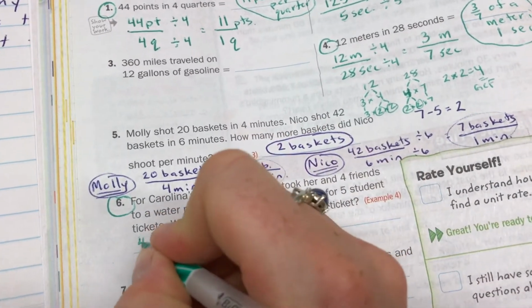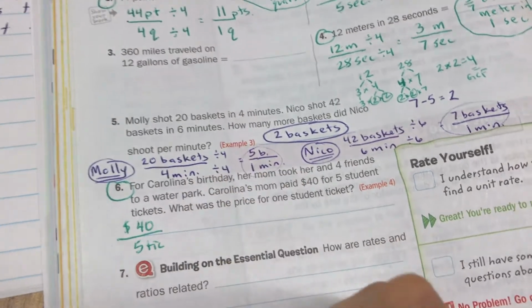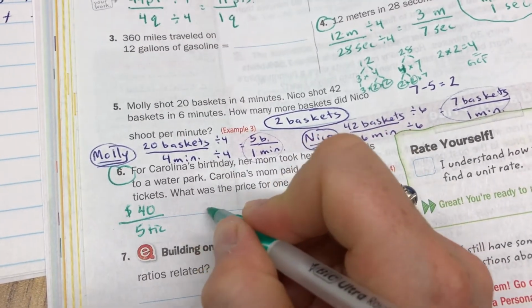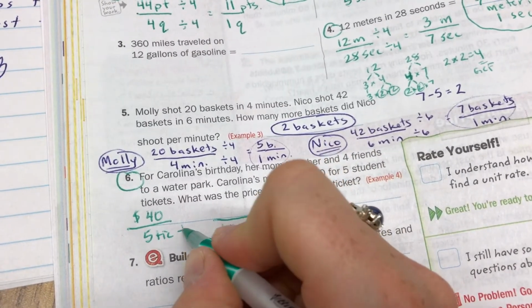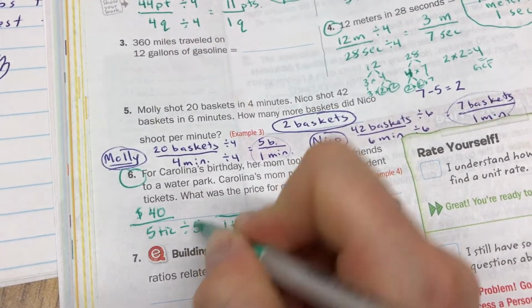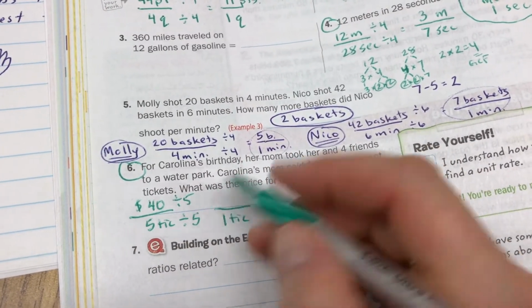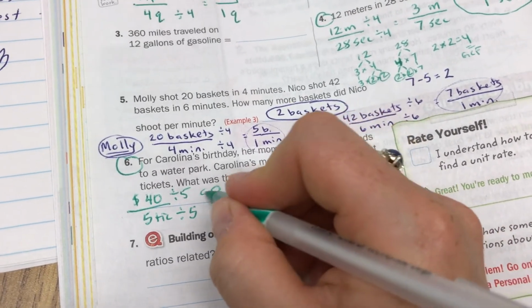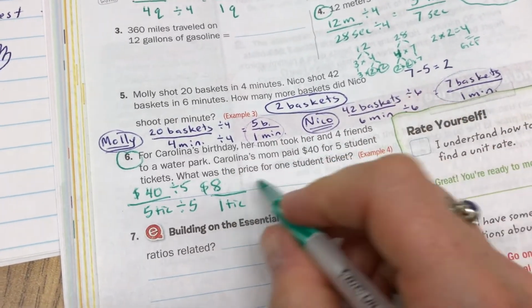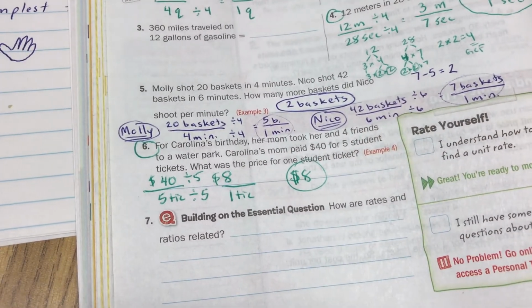So $40 for 5 tickets. We want to know what the price was for 1 ticket. So if we divide by the denominator 5, 40 divided by 5 is 8 because 5 times 8 equals 40. So $8 per ticket. So the price of 1 student ticket was $8.